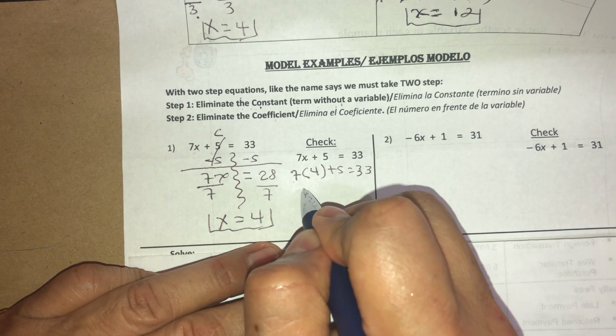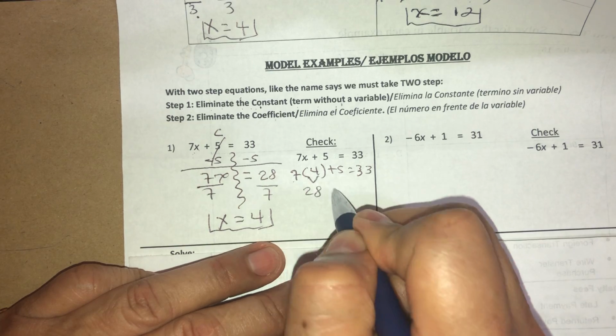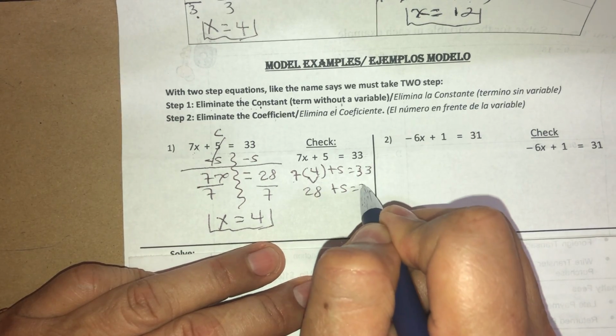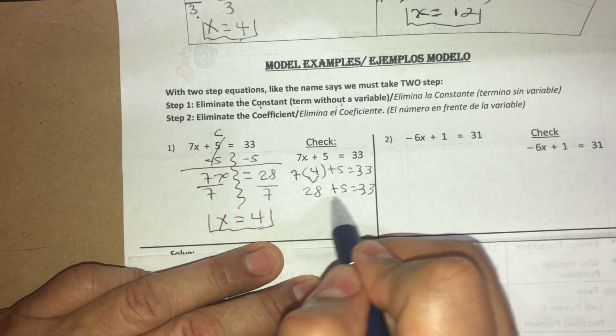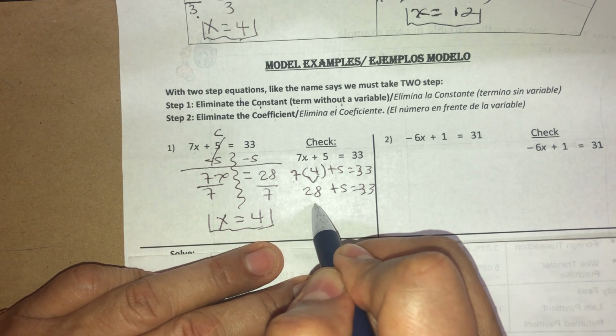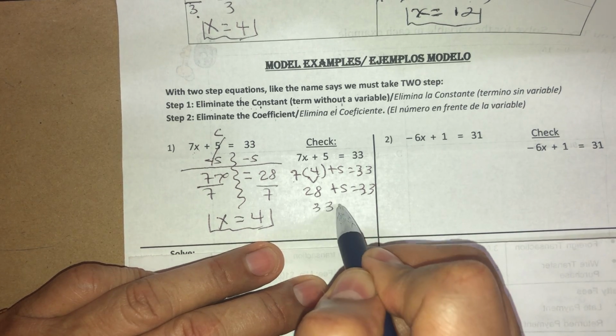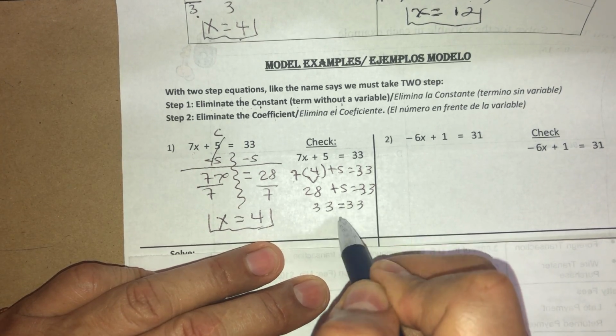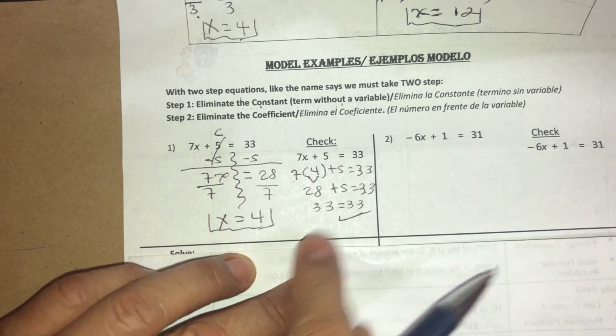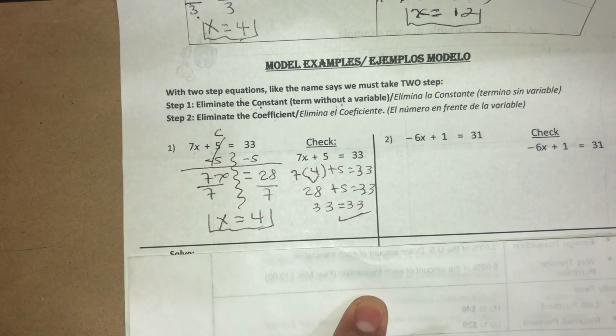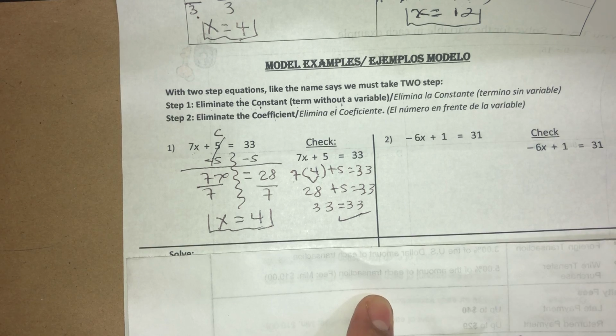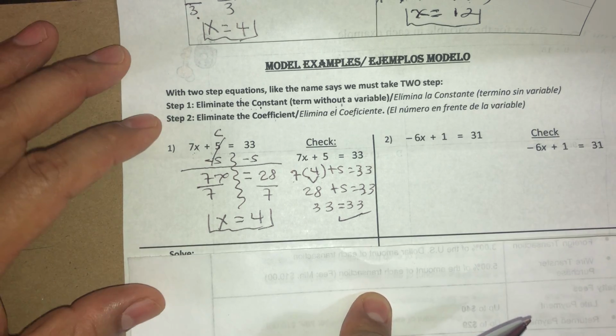So 7 times 4 is 28. I do that first. Plus 5 equals 33. And if I add these two, 28 plus 5 is 33. And 33 equals 33. So that works. If these numbers don't match up, that means that the solution is wrong, so you have to go back and see where you made the mistake.